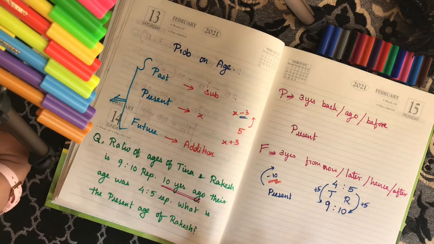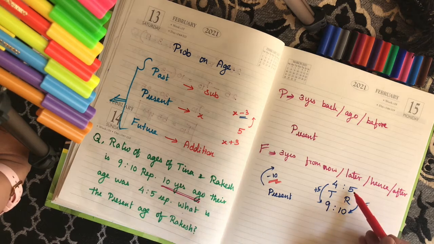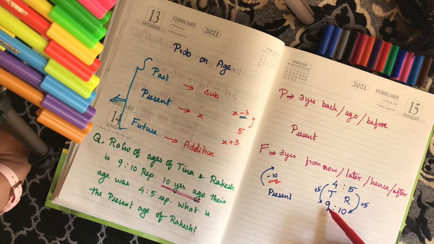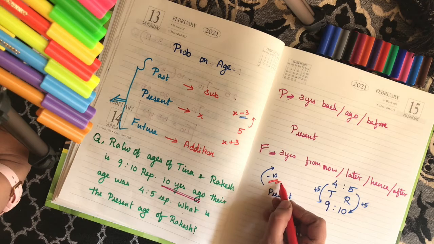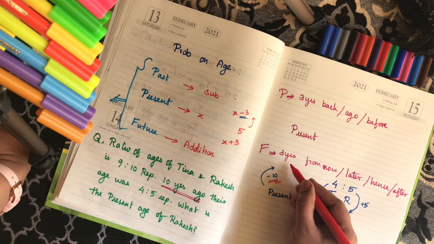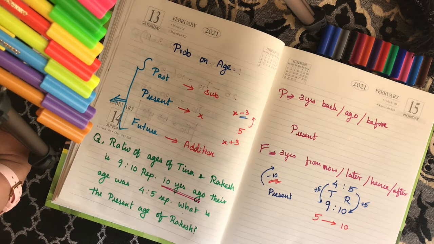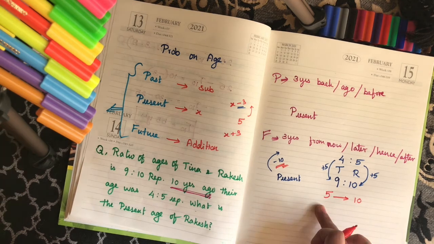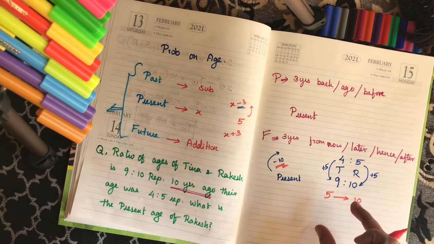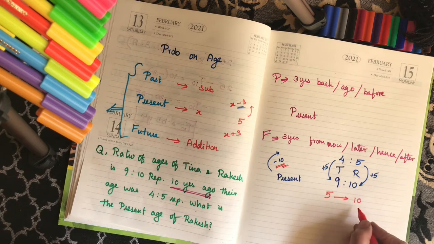This is the easiest trick, just listen. 5 becomes 10 and 4 becomes 9. By adding 5 in the ratio, we will get the value of 10, because it is before 10 years. So this is very, very important. If I add 5 to the ratio, I will get the value as 10.